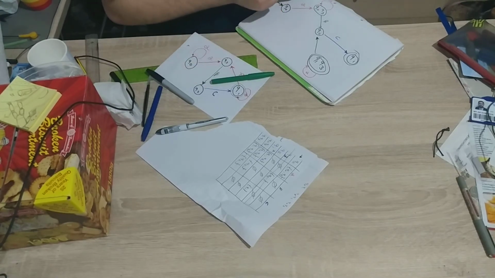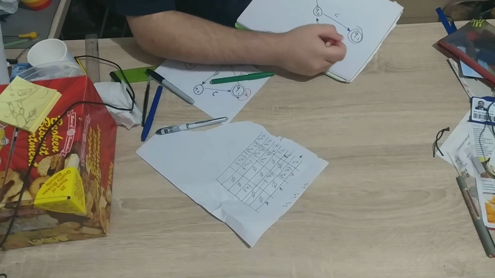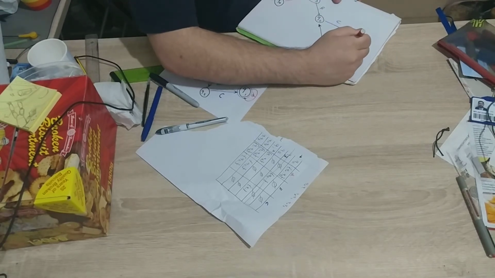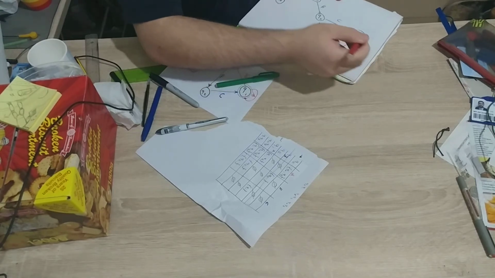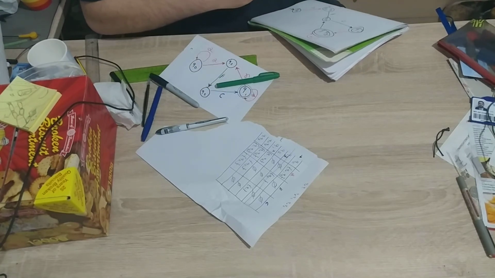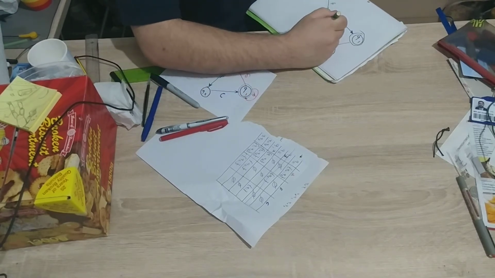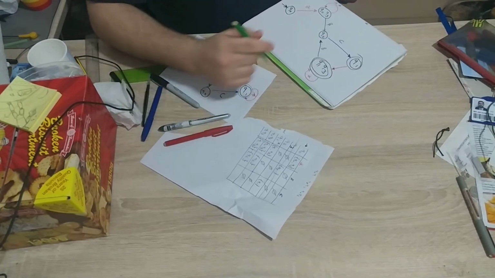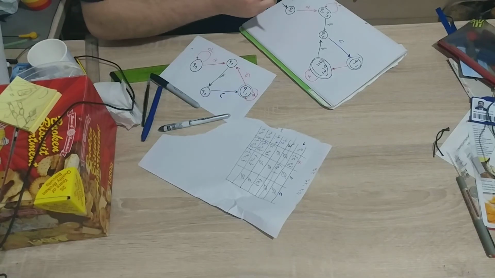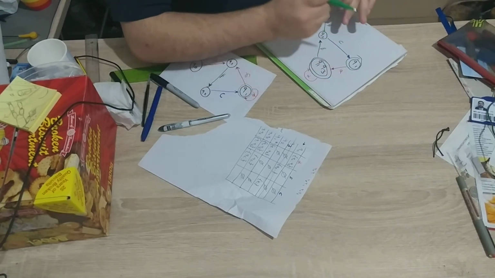Using beta. And from Q1 using alpha, I can travel to Q1, Q3. So let me just mark this out. Beta and alpha.